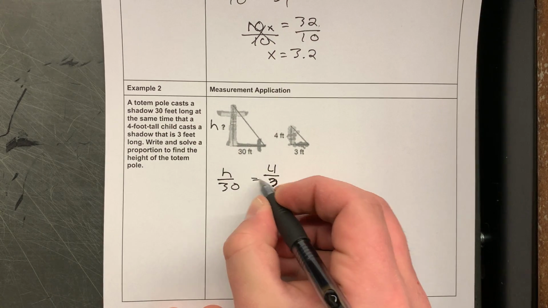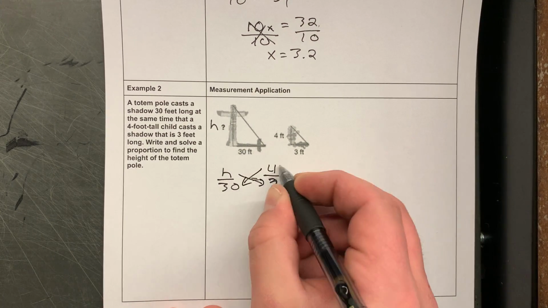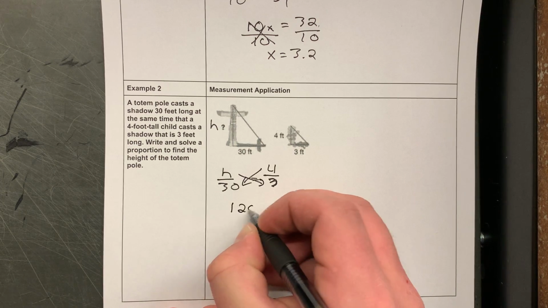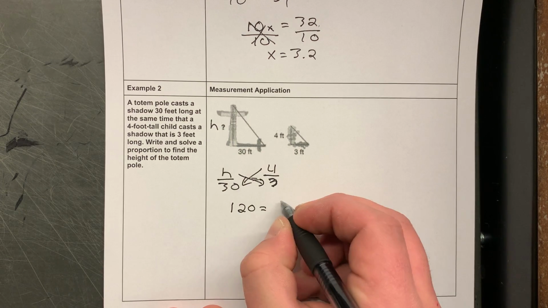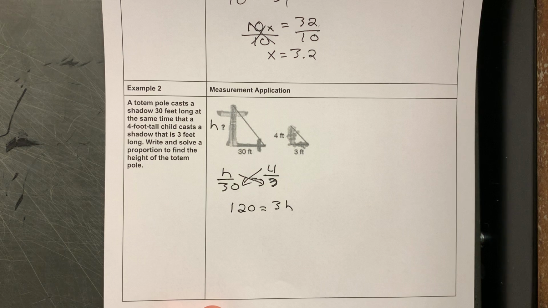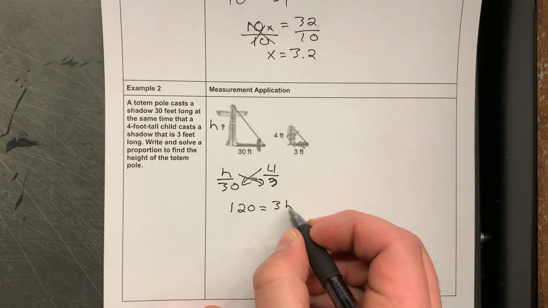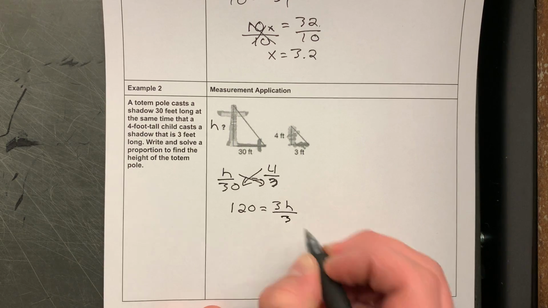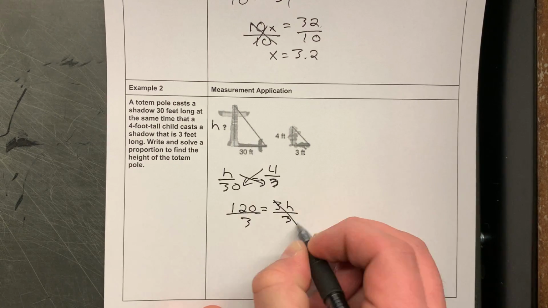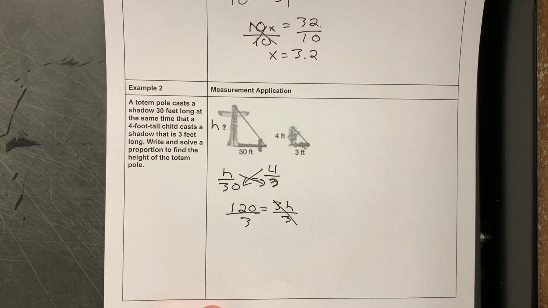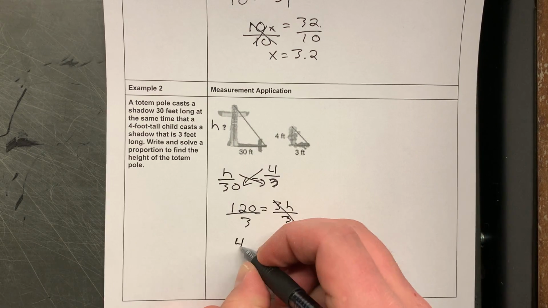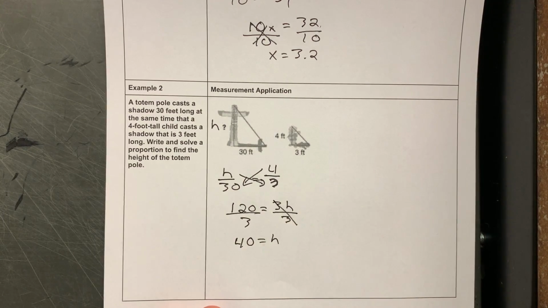Again, I'm just going to cross multiply. 4 times 30 gives me 120. H times 3 is just going to give me 3h. All I have to do now is undo my multiplication by dividing. Divide each side by 3. Those cancel out. 120 divided by 3 gives me 40 equals h.